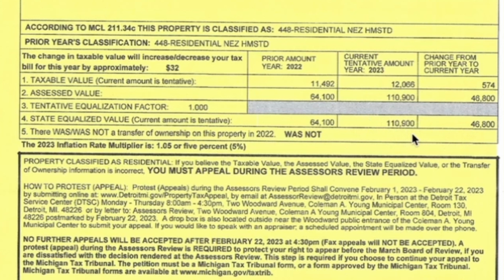The state equalized value is actually half of what the municipality considers to be the true cash value of the property, also sometimes known as the fair market value. So in this case, if you double this number, 110,900, you get 221,800, that means the municipality considers this property to be worth 220,000 and some change. So moving up to number 2, which is assessed value. This is going to be the same as the state equalized value.